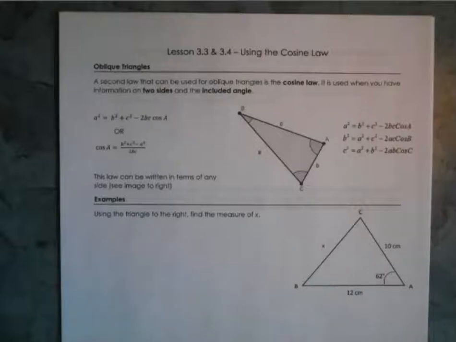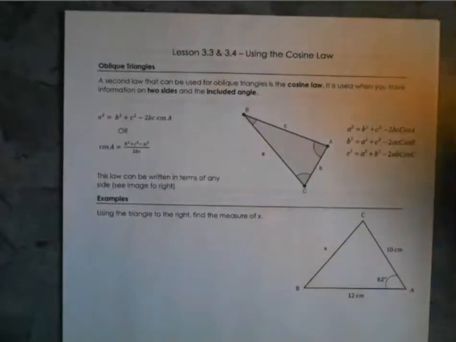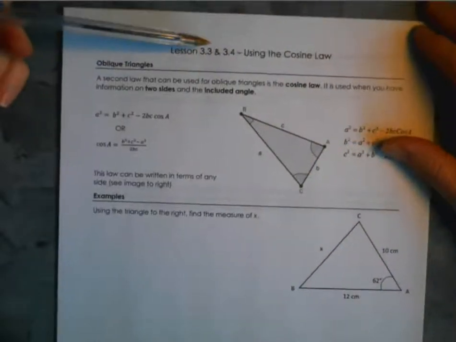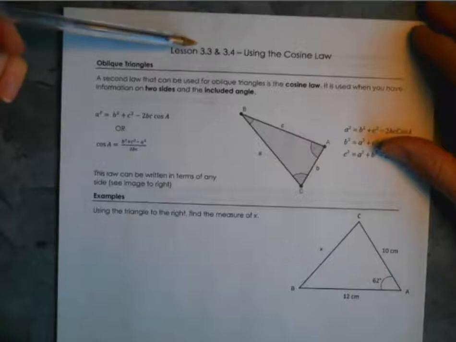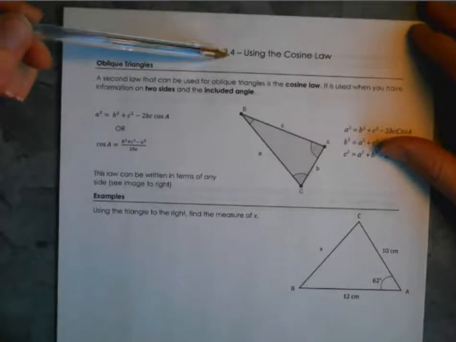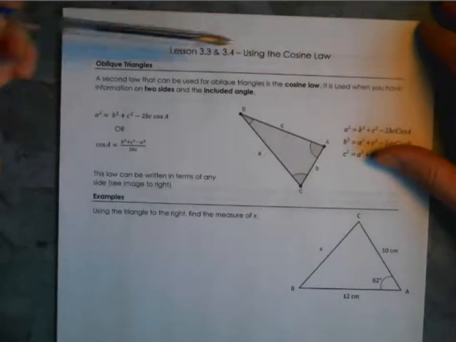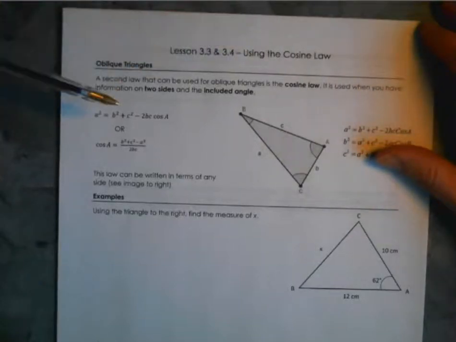Hello, 20-2 students. So today we're going to be looking at the cosine law. Remembering last lesson we looked at the sine law, so we're expanding on that a little bit. For this lesson I have combined section 3.3 and 3.4 from your textbook, because 3.4 is basically just applying all of these things that you've learned to more complex problems. So we'll look at that in this lesson.